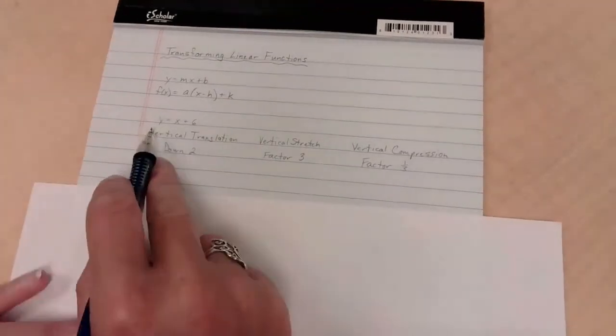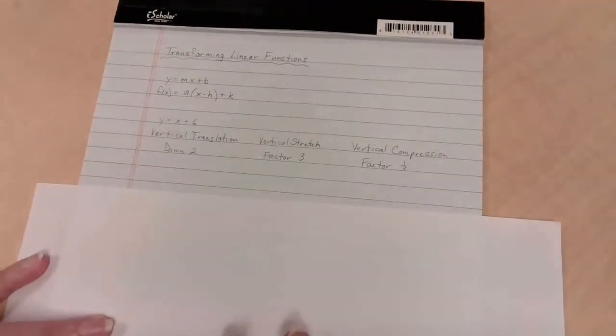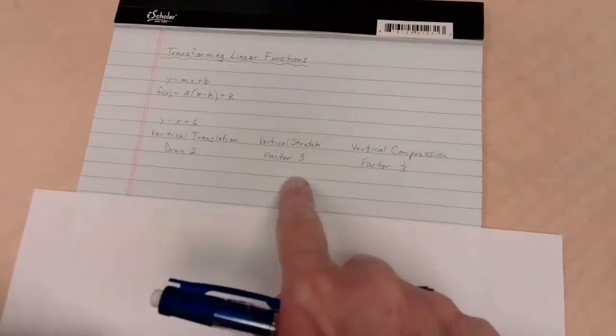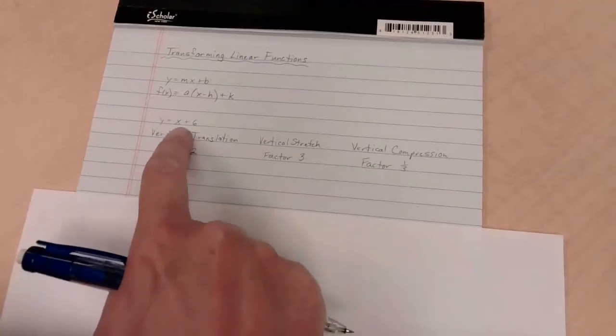We are going to have the equation y equals x plus 6. This is going to be our parent function. This is where we are starting. And we're going to one by one work through each of these changes being made to this equation, thinking about what is going to be impacted.